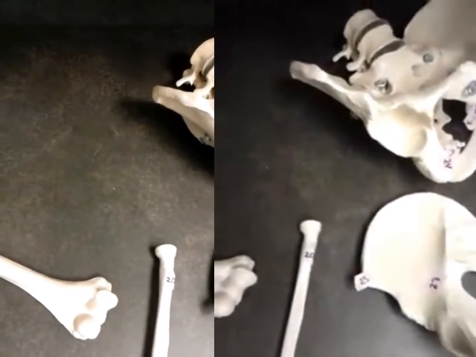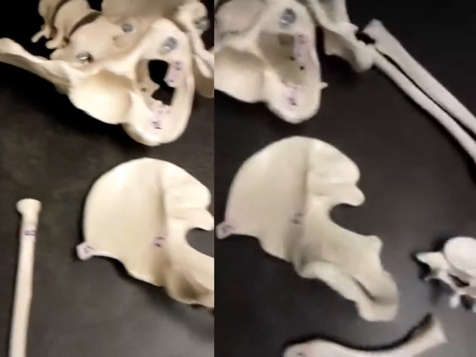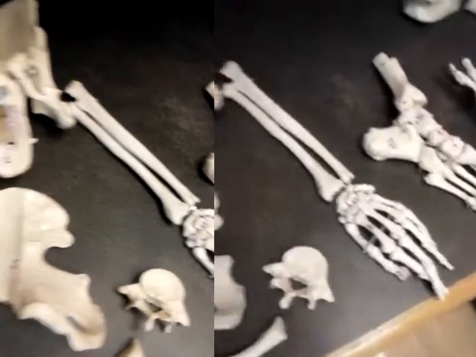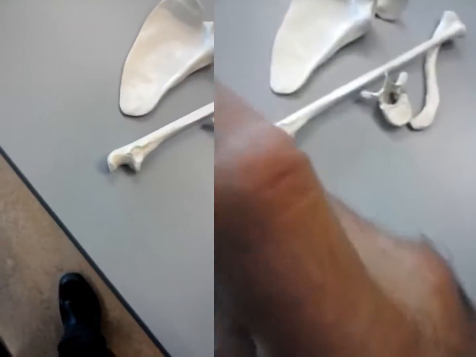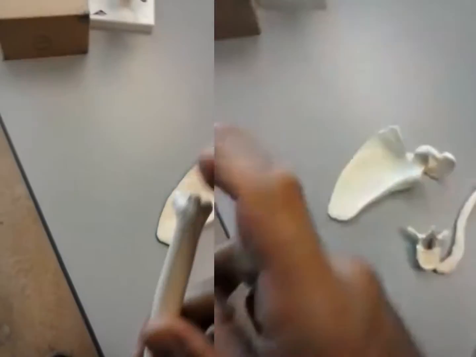21. This is the ulna, and this is the styloid process of the ulna. Oh, where did that go? Hold on. This thing's sticking out here. This little thing sticking out here.